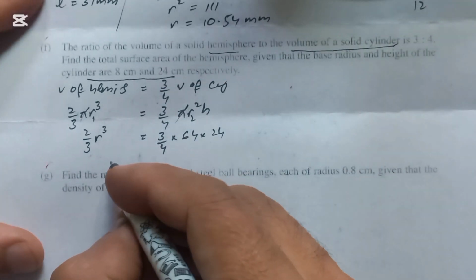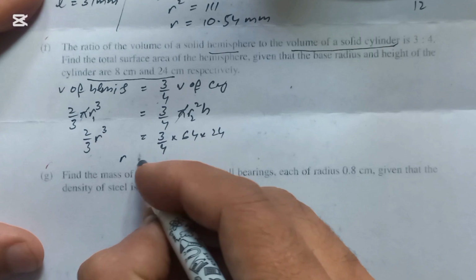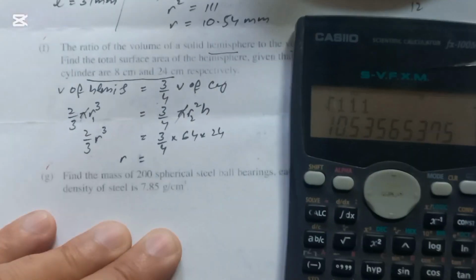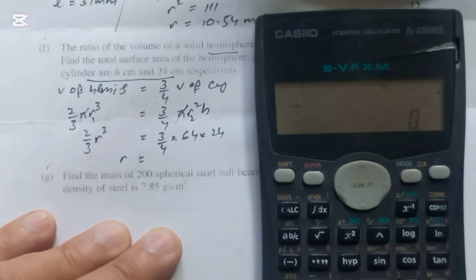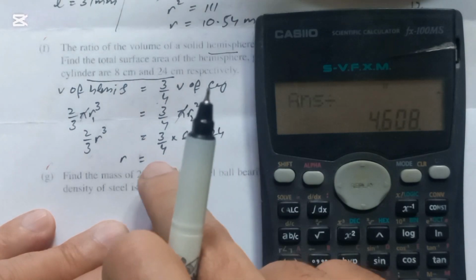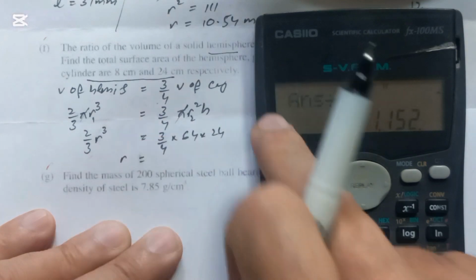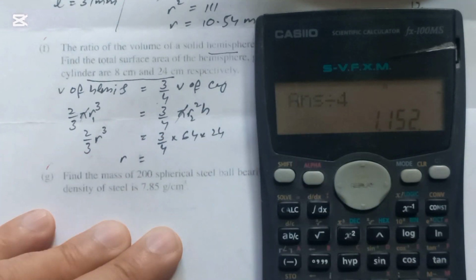Now use the calculator at this step to find the value of the r. So this will become now 3 multiplied by 64 multiplied by 24 divided by 4 multiplied by 3 divided by 2.